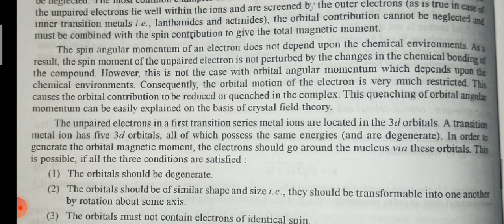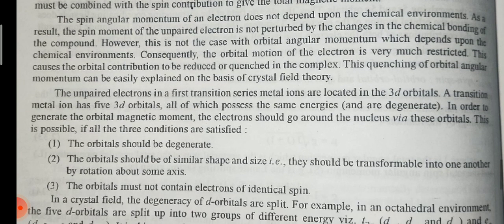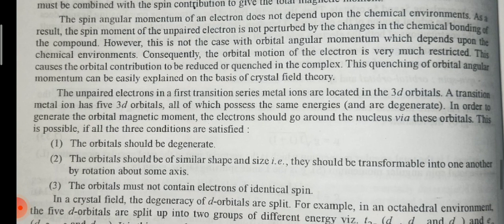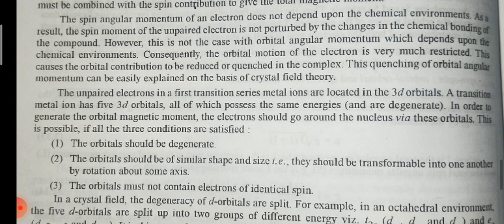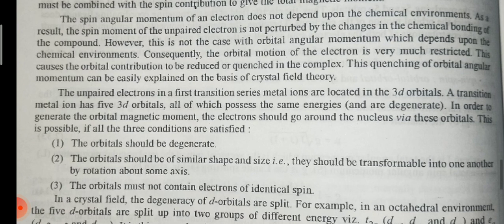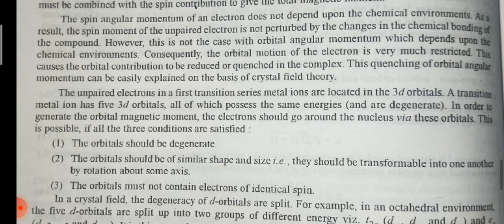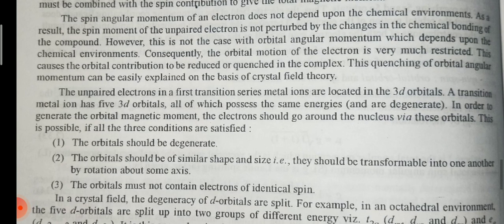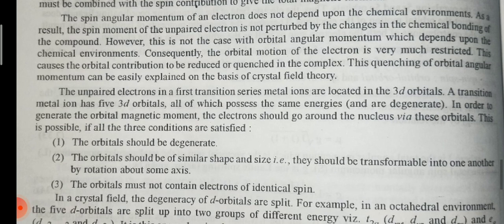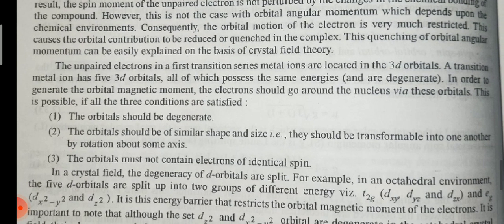The spin angular momentum of an electron does not depend upon the chemical environment. As a result, the spin moment of the unpaired electron is not perturbed by changes in the chemical bonding of the compound. However, this is not the case with orbital angular momentum, which depends upon the chemical environment. Consequently, the orbital motion of the electron is very much restricted. This causes the orbital contribution to be reduced or quenched in the complex. This quenching of orbital angular momentum can be easily explained on the basis of crystal field theory.